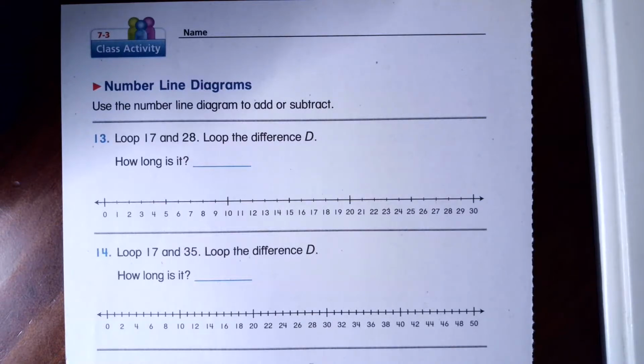Now, if you're looking at page 318, you might be like, what is this? It sort of looks like measuring, but it is not measuring. These are called line diagrams or number line diagrams. And it's just another way to show adding or subtracting.